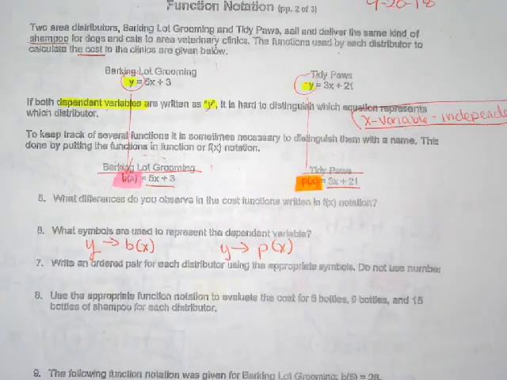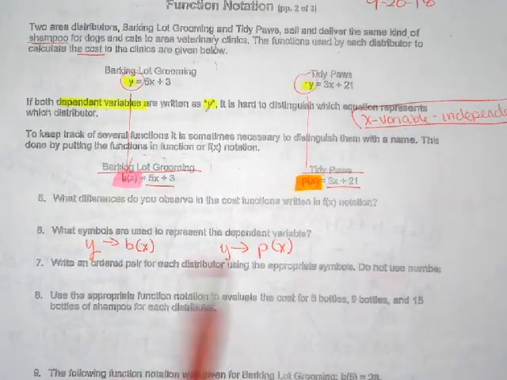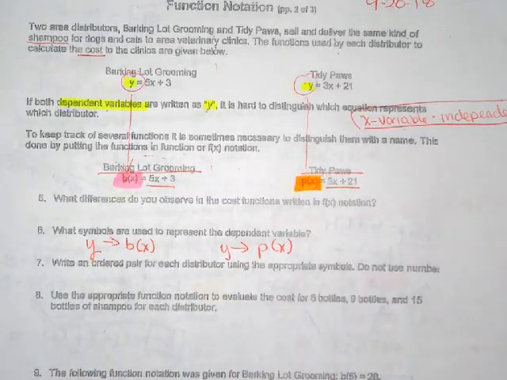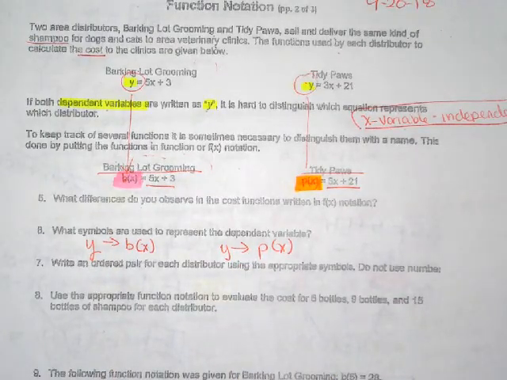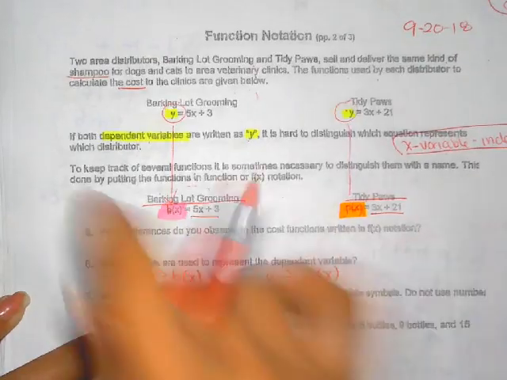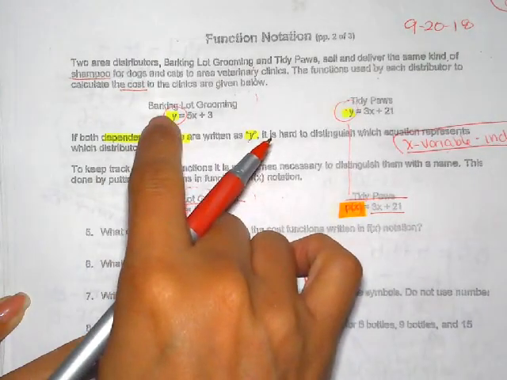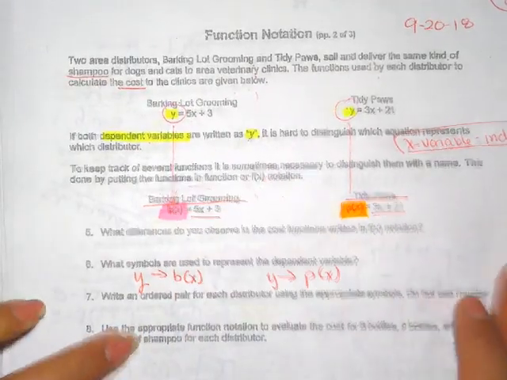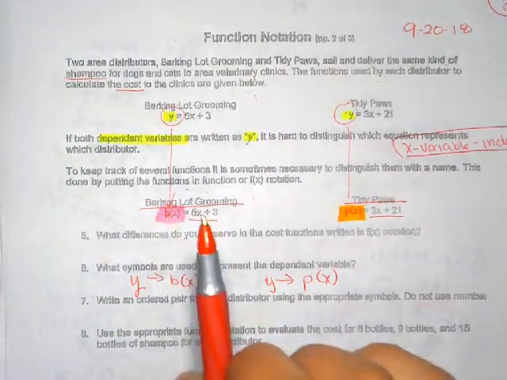Now, in your homework, they're not only going to ask you what the symbols are, they're going to ask you what it represents in the story. So let's go ahead and do it ourselves. In the story, what does y represent and what does x represent? Think about it.